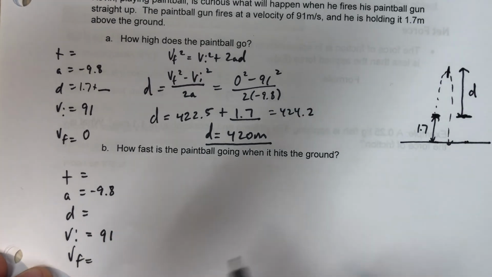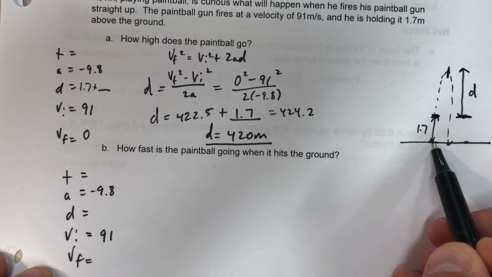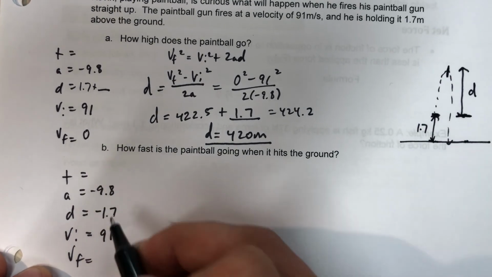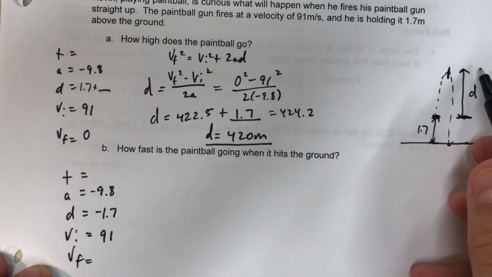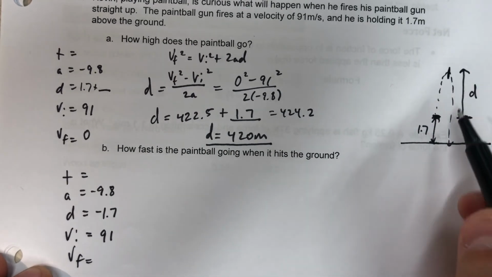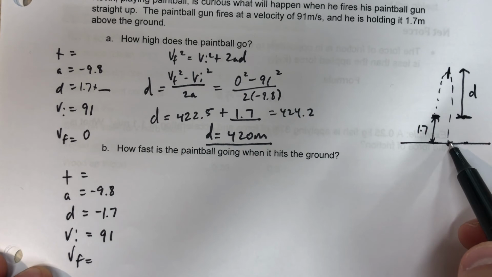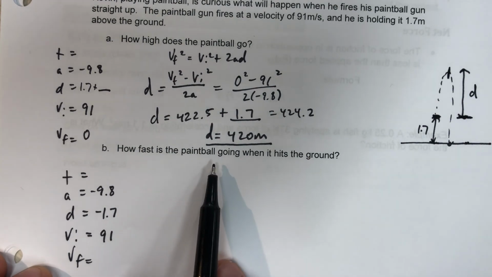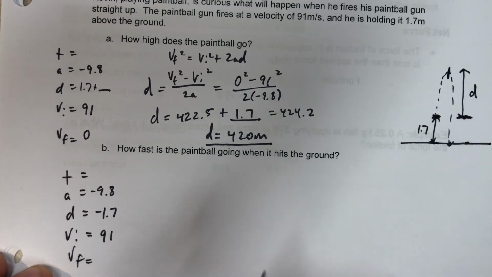We do know our displacement. If we start over here and end 1.7 meters below where we started, we will have been displaced by negative 1.7. It doesn't matter how you travel there. So it doesn't matter if you go up, then down. It matters where did you start, where did you end, and where are you going. So we have 3 values, and we are looking for the final value right over here, Vf.